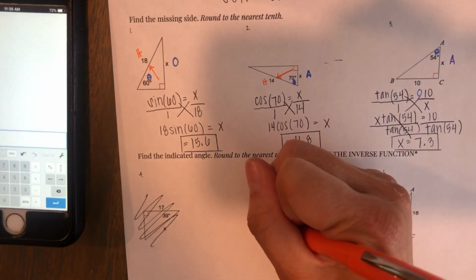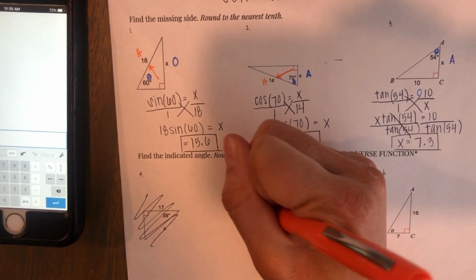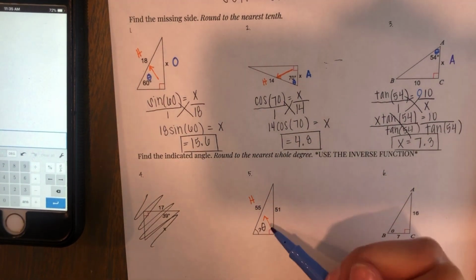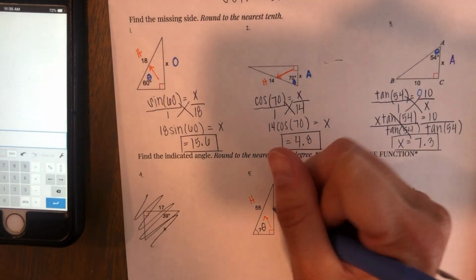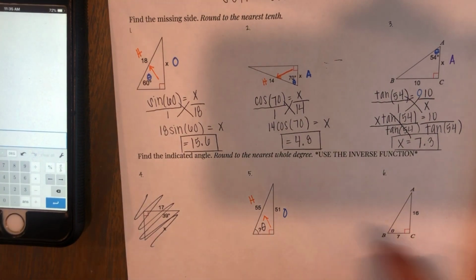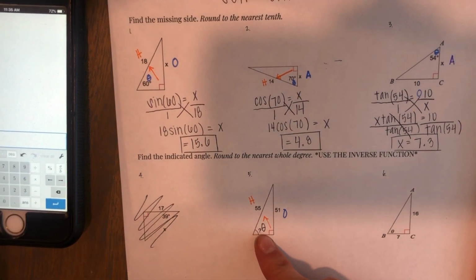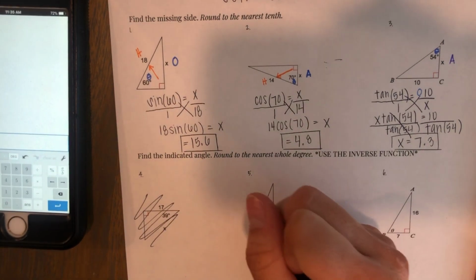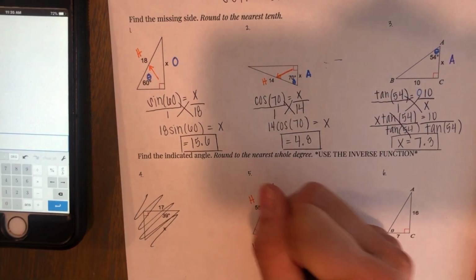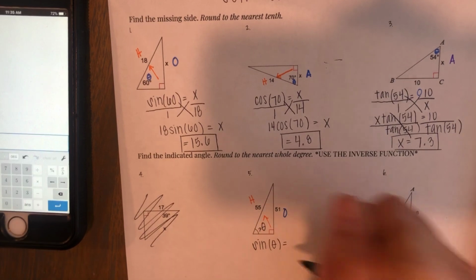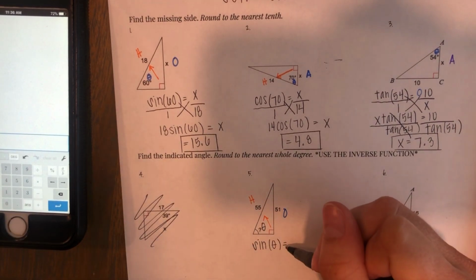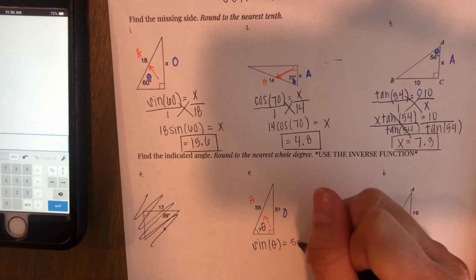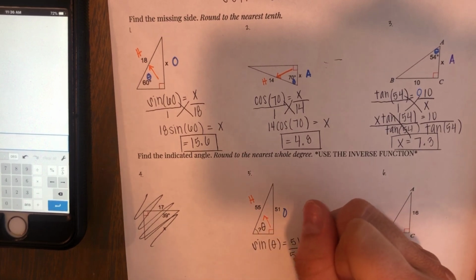So I know for sure this one is the hypotenuse. And then since this side is away from theta, I know this is the opposite. So the function that uses opposite and hypotenuse is sine. So I'm going to write sine of theta, because I don't know what it is, equal to opposite, which is 51, over hypotenuse, 55.